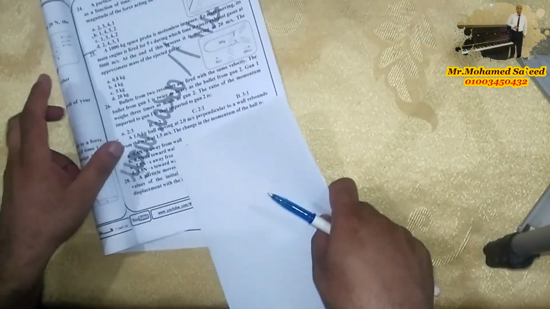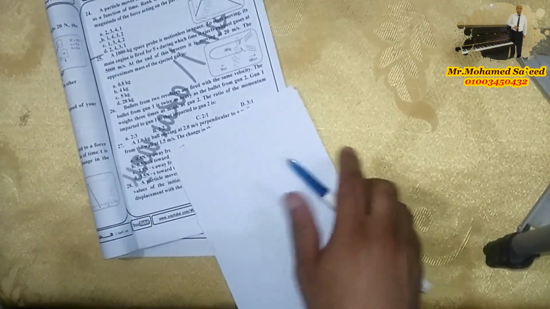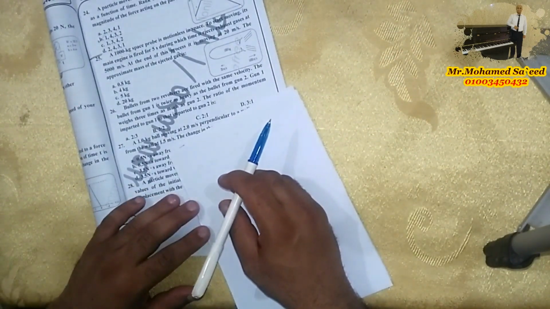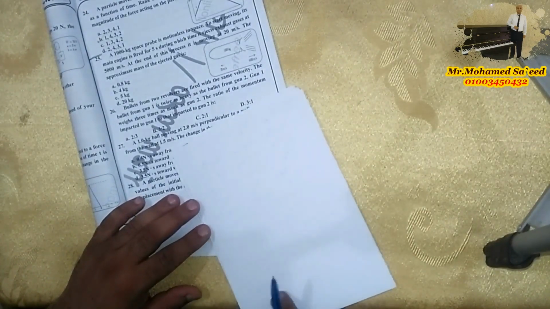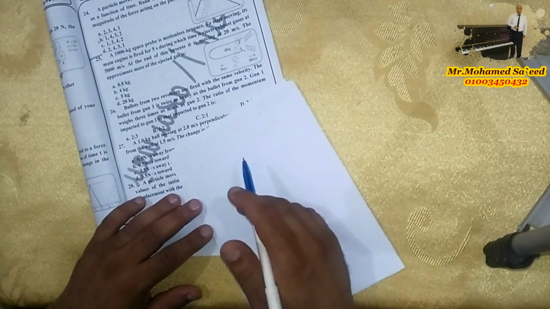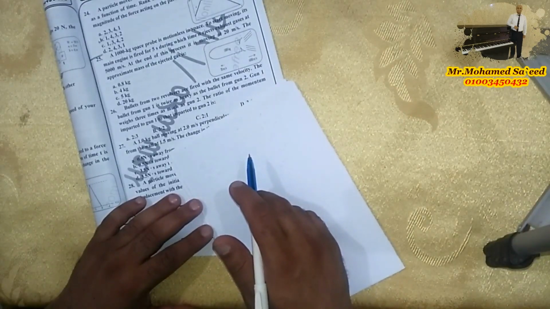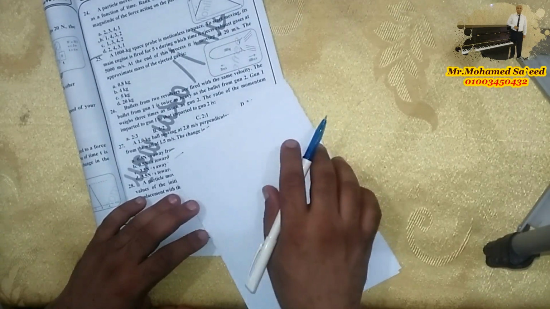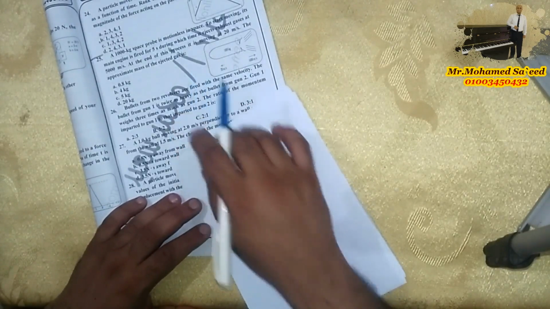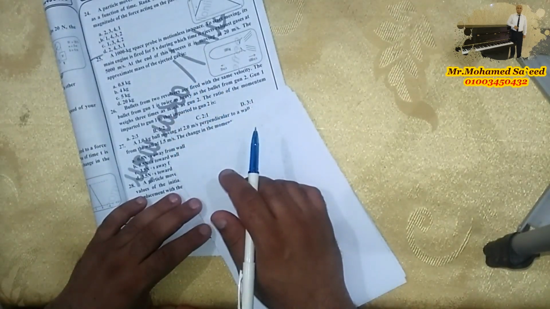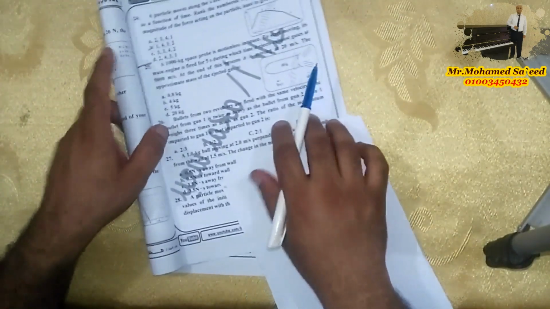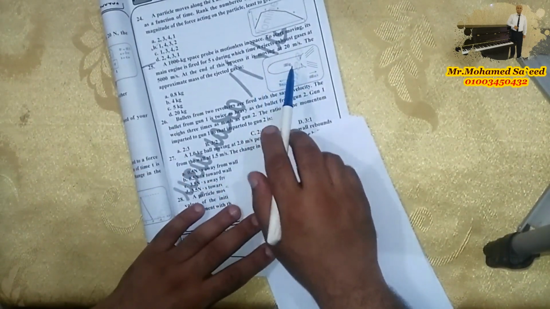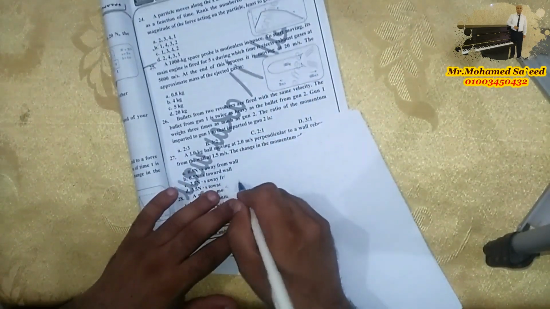Question number 25. A 1000 kilogram space probe is motionless in space. To start moving, its main engine is fired for 5 seconds, during which time it ejects exhaust gases at 5000 meters per second. At the end of this process, it is moving at 20 meters per second. The approximate mass of the ejected gas is... we have a space probe. 25.